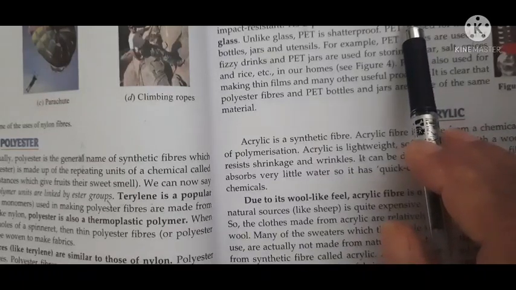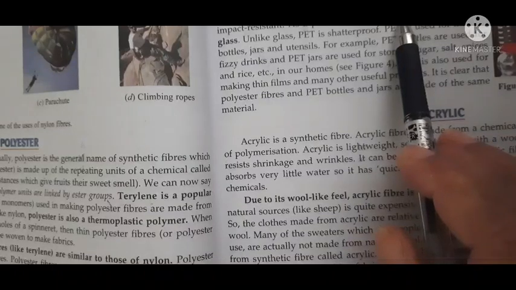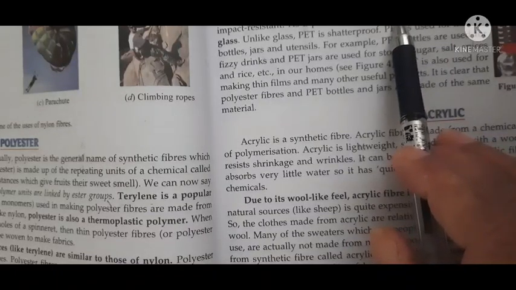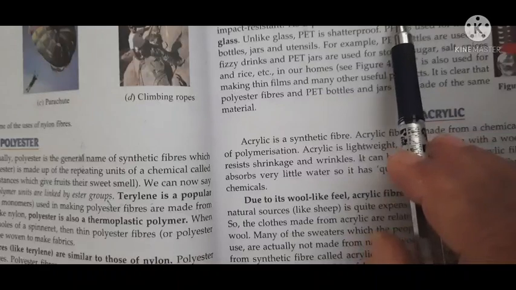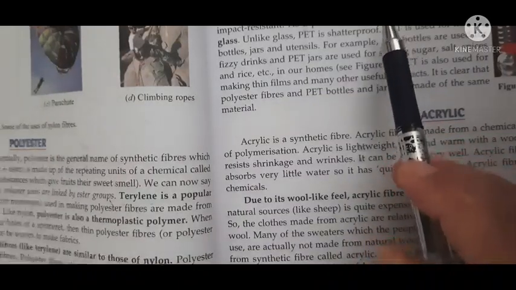Have you ever heard of PET cloth? We say cotton cloth, nylon cloth, but have you ever heard of PET cloth? No. So PET is generally used for plastics, but it is a form of polyester only. Okay.